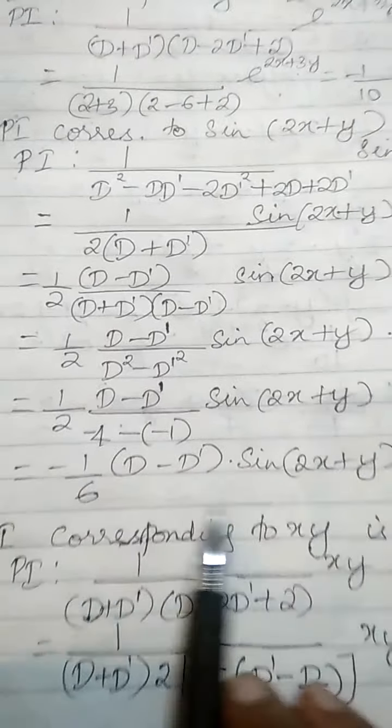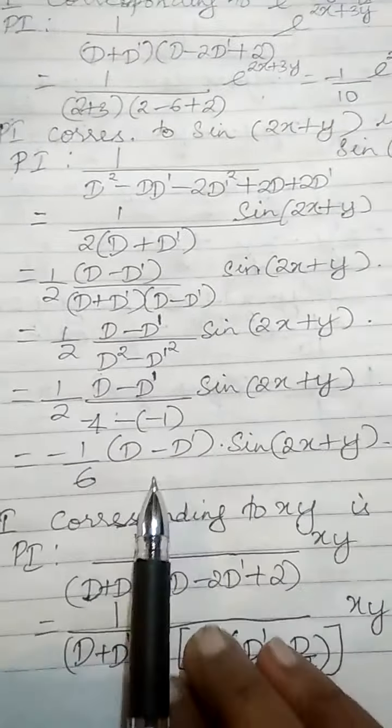Substituting the terms in the denominator, we are now left with the numerator term, where we have to apply the derivatives. D of sin(2x+y) minus D' of sin(2x+y) is what is left. D of sin(2x+y) is 2cos(2x+y), minus cos(2x+y), is what we will get as the particular integral, times −1/6.